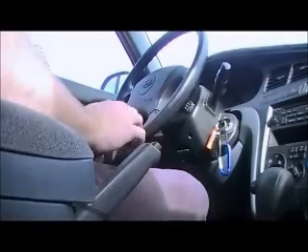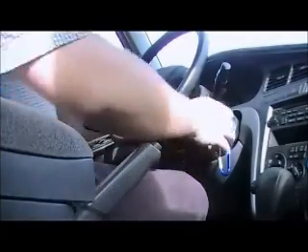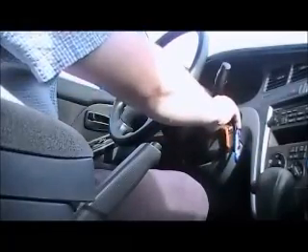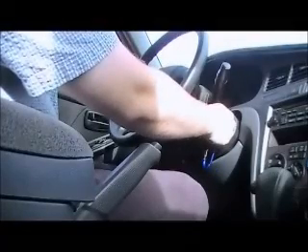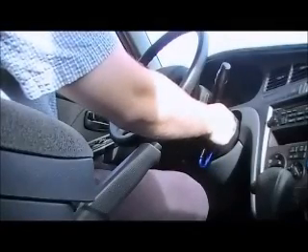If you're ever not sure about if your car is on or not, just twist it all the way back to the off position and start the procedure again. Turn it twice to the on position and then past the on position just to start your car.